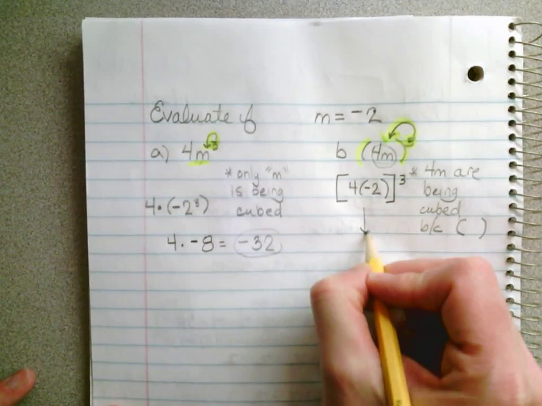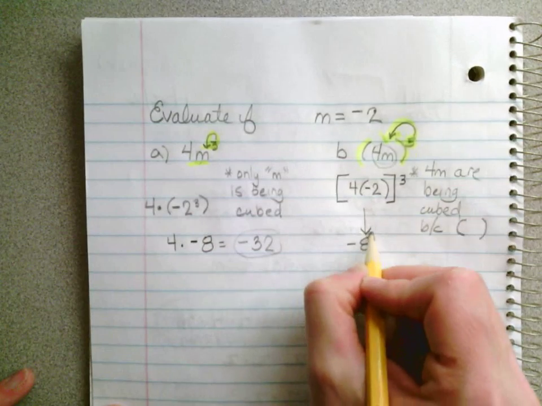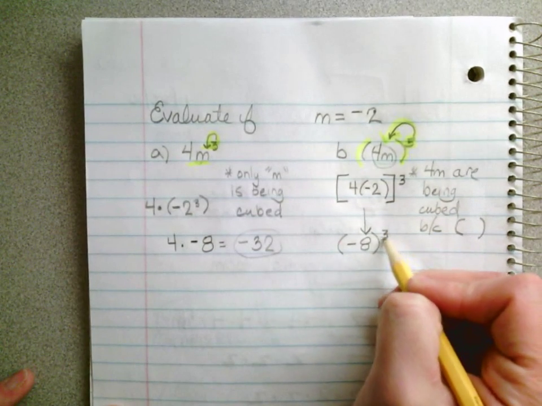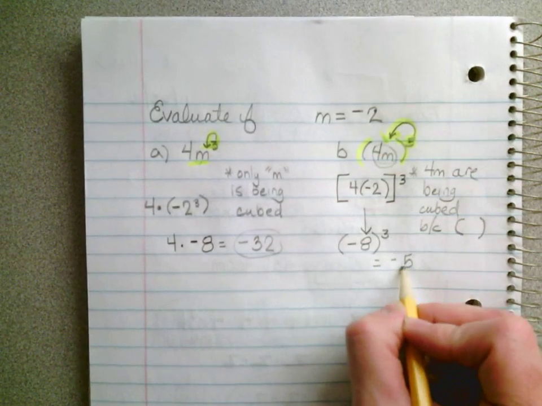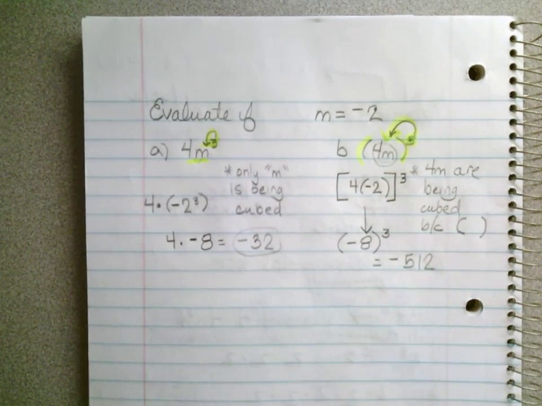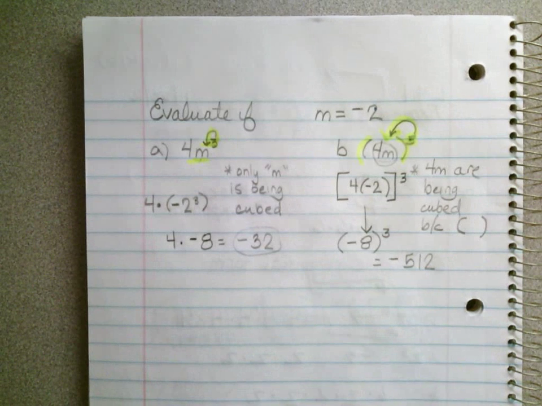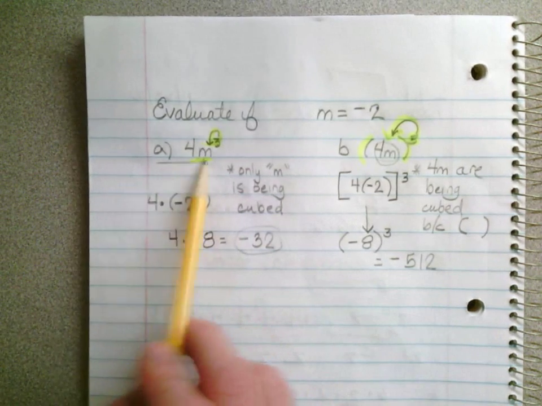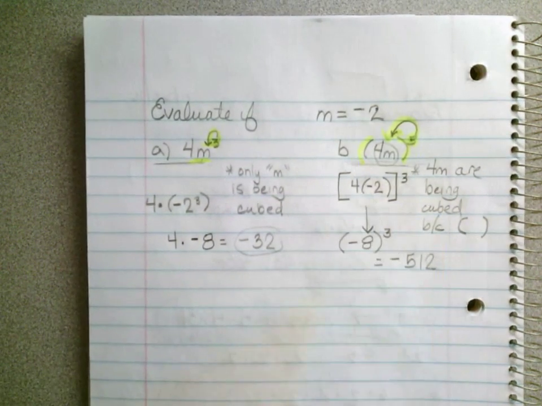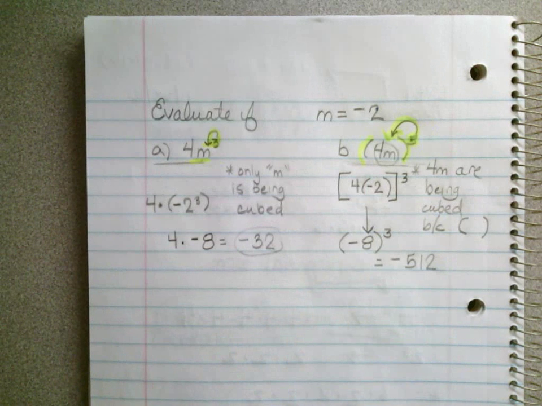Which brings you to negative 8 being cubed. Completely different number. This becomes extremely important in the lessons to come. You will be asked this versus this, and more often than not, you will have different answers.